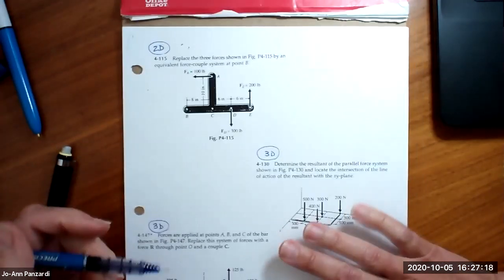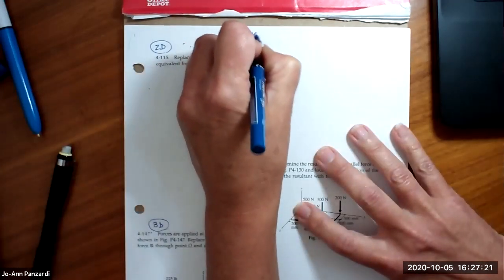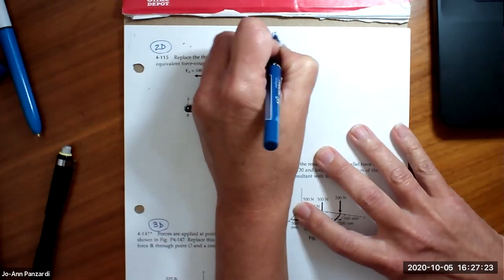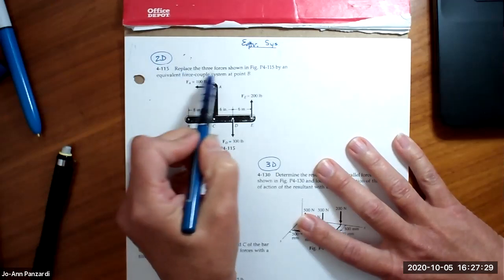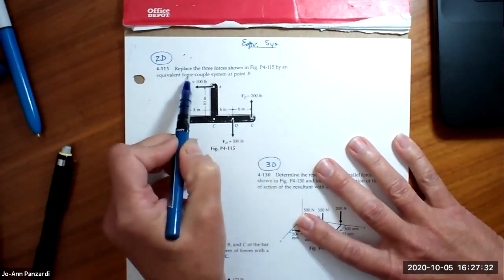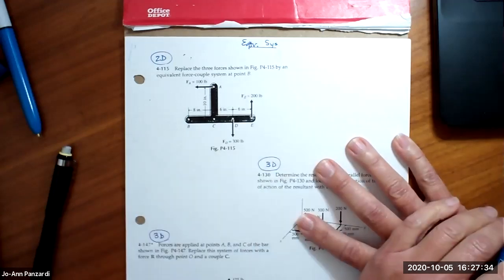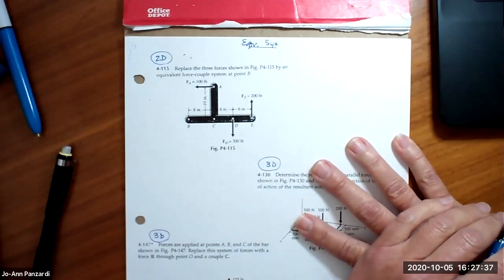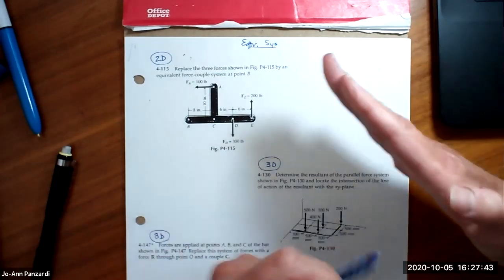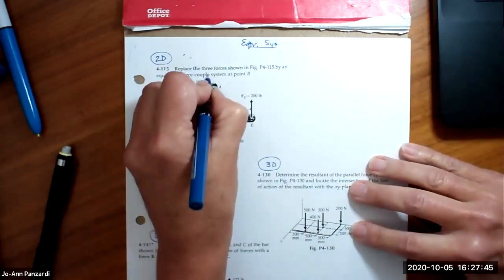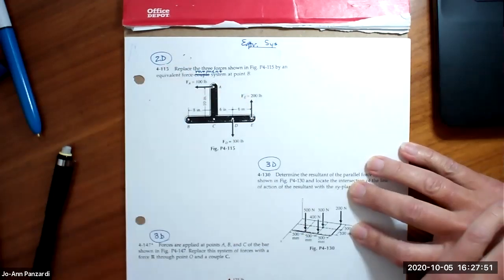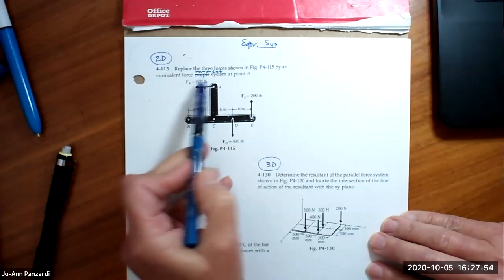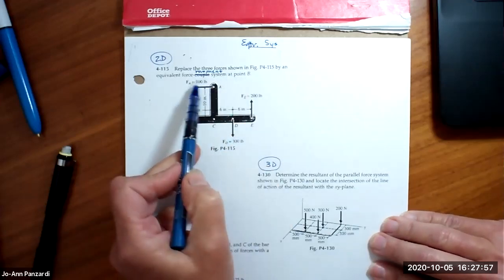But we first need to know, we know that we're working on equivalent systems. But we need to know which kind of problem it is. So let's read it. It says, replace the 3 forces shown by an equivalent force couple system at point B. Now, many statics textbooks, once they teach you couples, which you just learned about, and we know couples are 2 forces going in opposite directions, but they create a moment. Sometimes they wind up using the word moment, couple synonymous with moment. But the question says, replace the 3 forces shown by an equivalent force moment system.